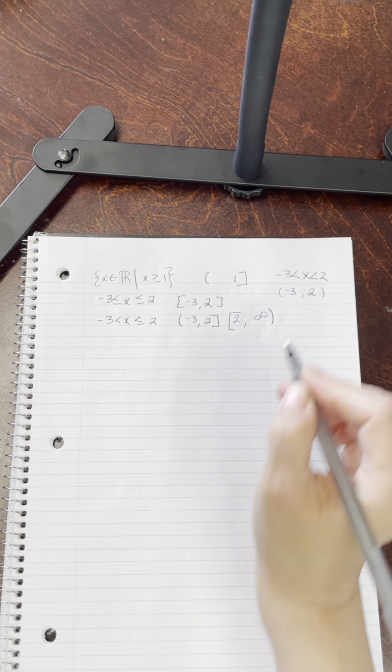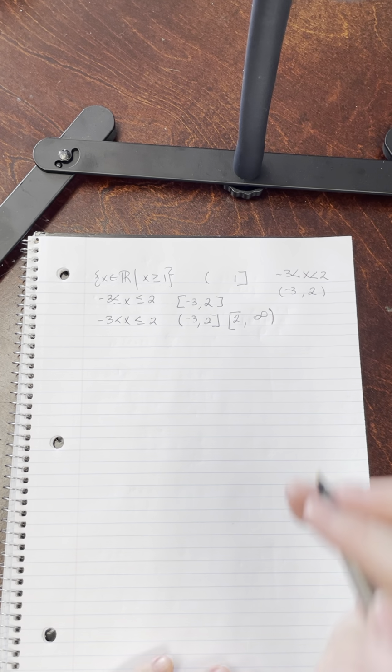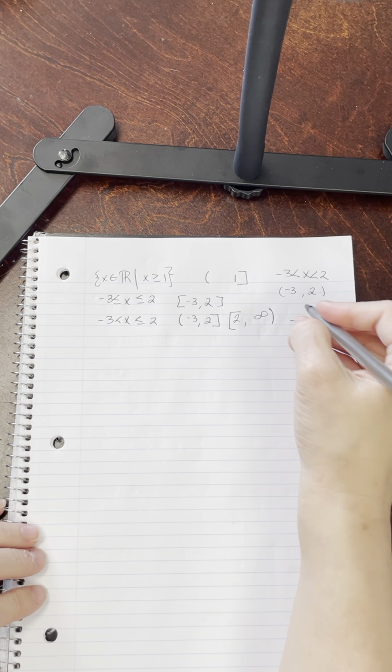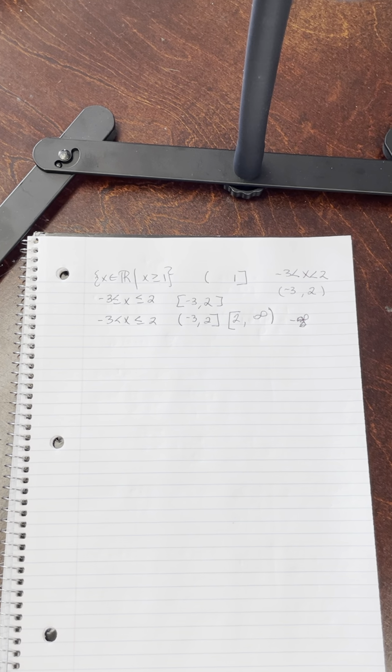But always with infinity, you can't actually touch it. So anytime you're using infinity or negative infinity, you're always going to use the parenthesis, because you can never touch infinity.